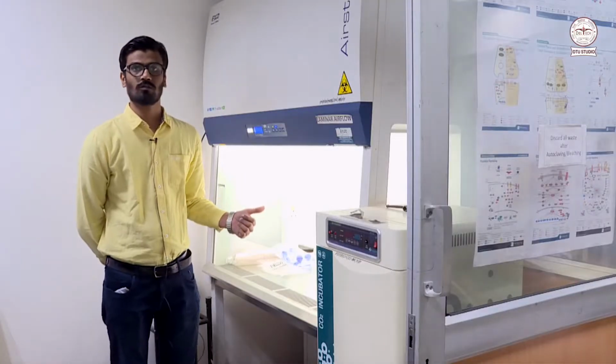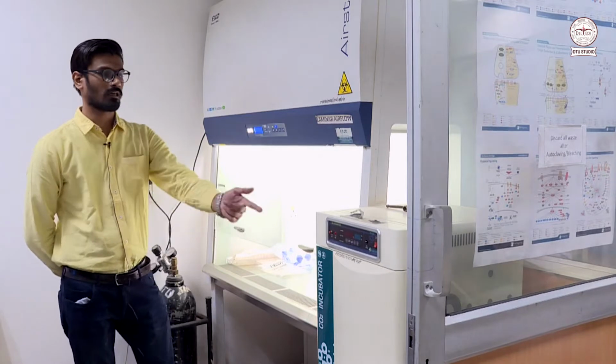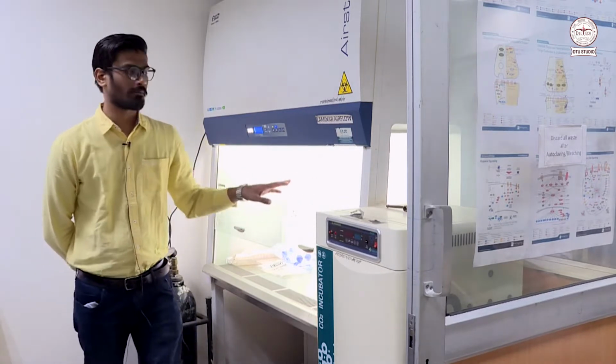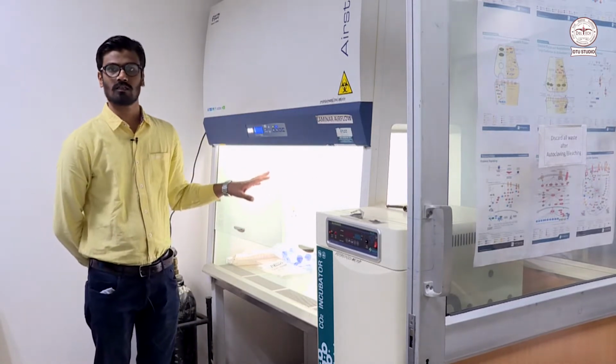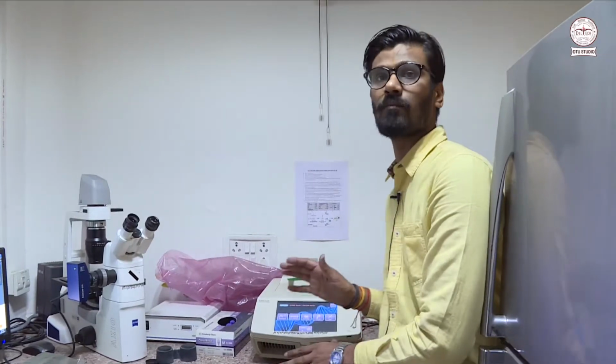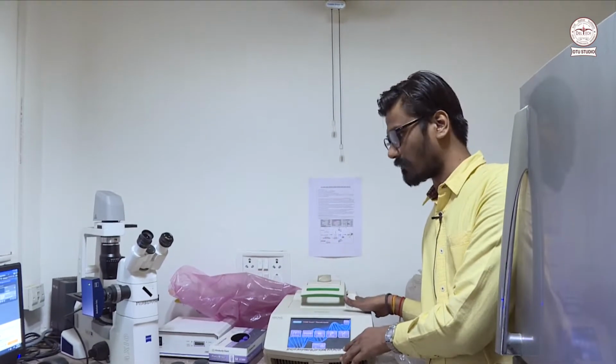Welcome students in this molecular neuroscience and functional genomics laboratory. Other than centrifuge machine, we have laminar airflow and the incubator. In the laminar airflow, we use the cell culture experiments. PCR is used to amplify the DNA segment. Once we isolate the DNA sample from the mammalian cell culture, we have to amplify it using the PCR machine.